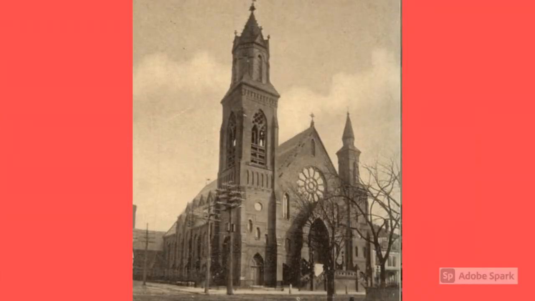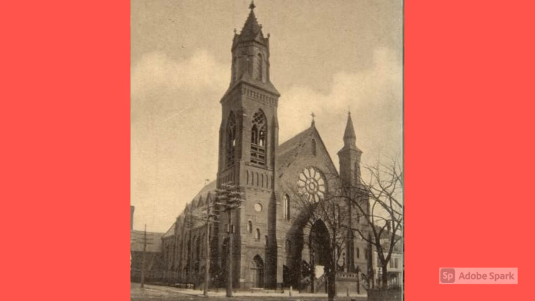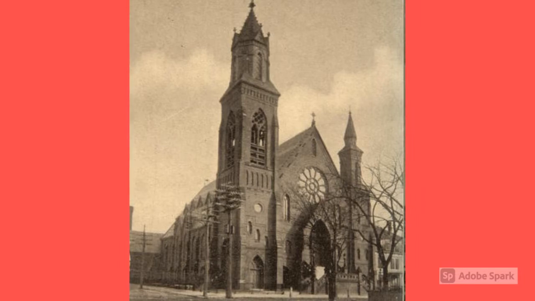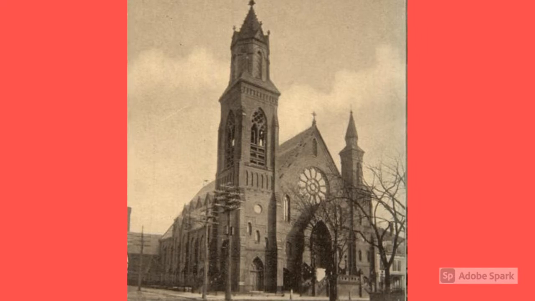Here's an older version of the St. Patrick Parish that I was able to find online, one of the vintage photographs. And you can see, it still has a lot of the same features. The short wall that is in front of the main entrance does look a little bit different in this photograph. So I think the wall that's there now is actually newer.